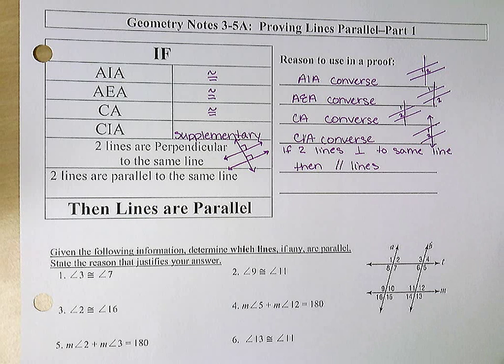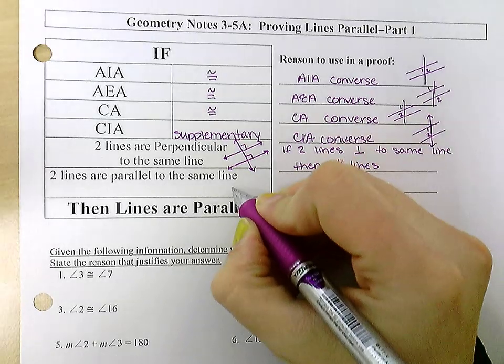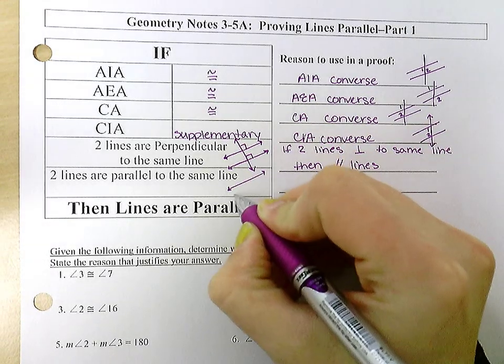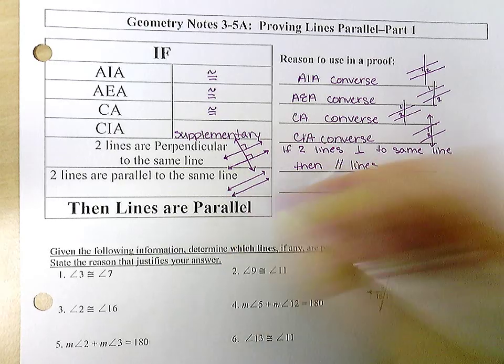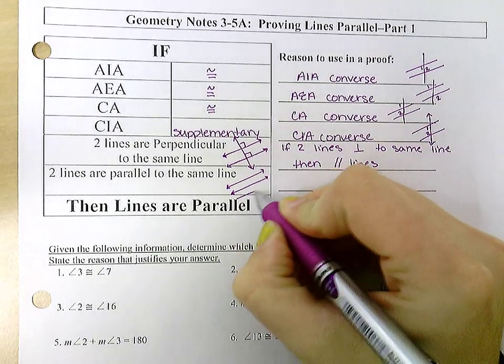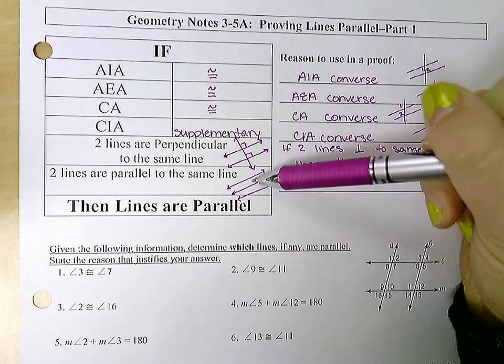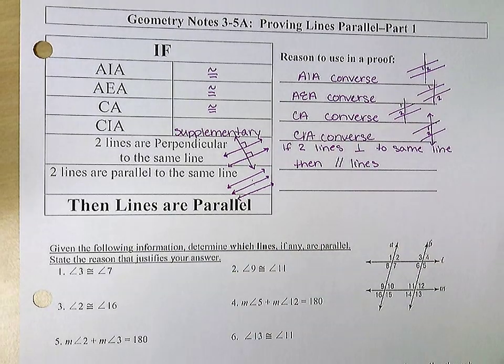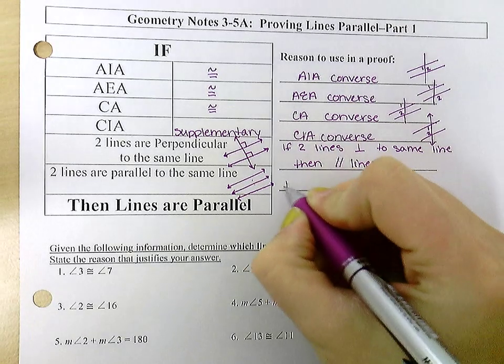Okay, the last one, if two lines are parallel to the same line, then those lines are parallel. Okay, so if I have two lines, and both of those lines are parallel to this third one, okay, then they are all parallel to each other. Okay, that's just called the transitivity of parallel lines.